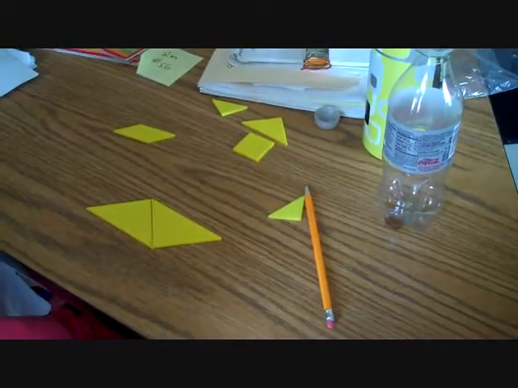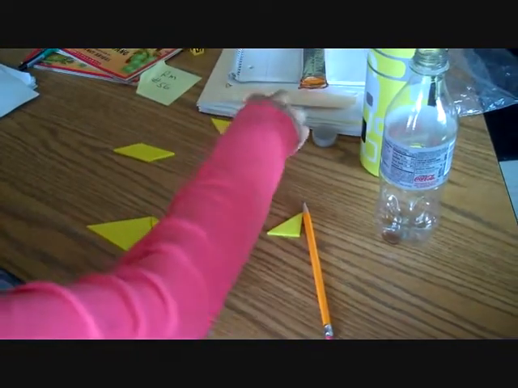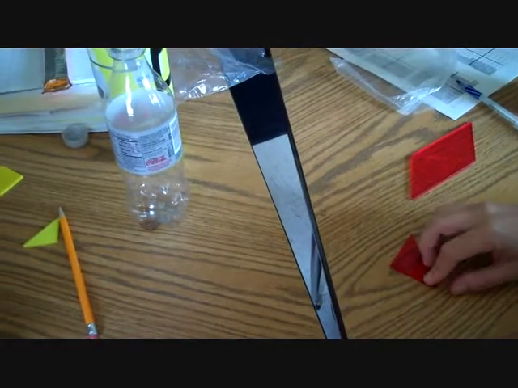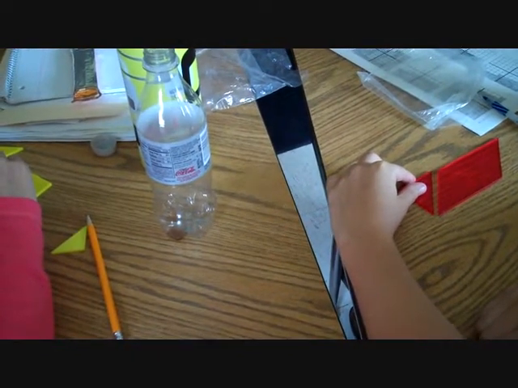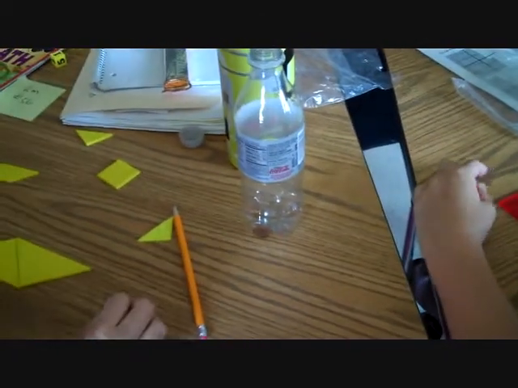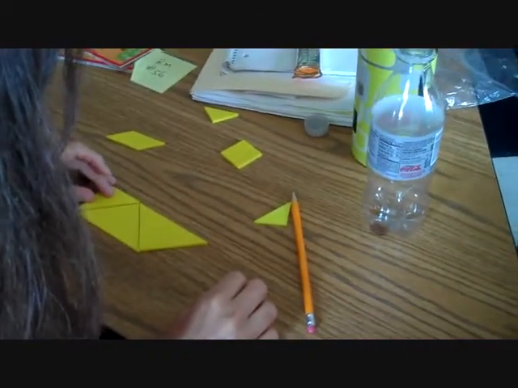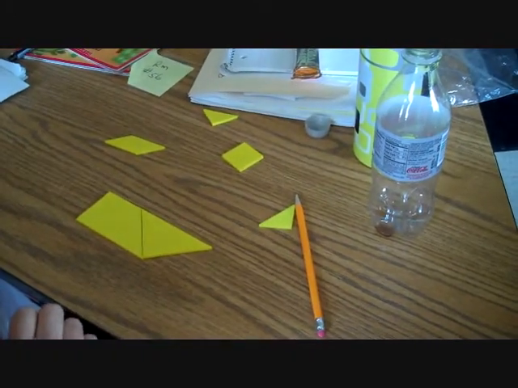So take your medium triangle and use the base, which is the long side of your medium triangle, to slide up against your original triangle so that they're completely equal. And you now have a trapezoid.